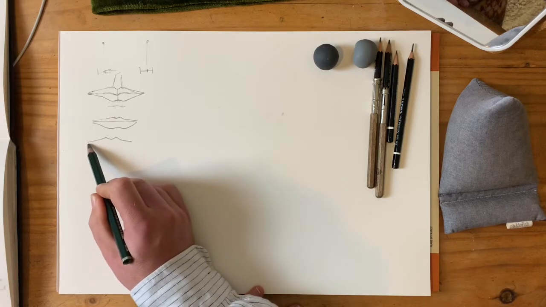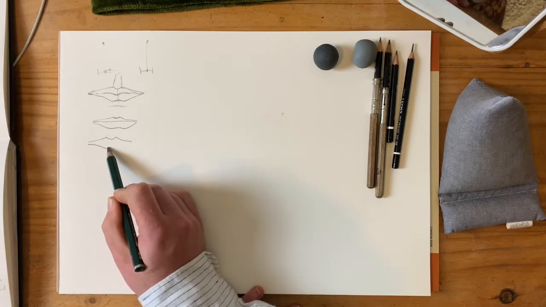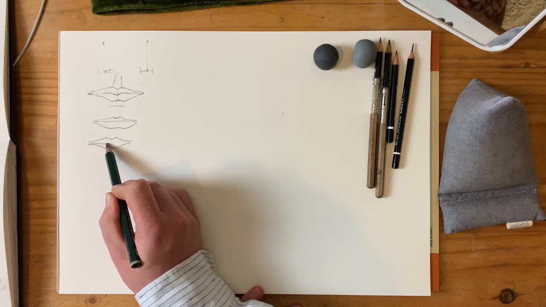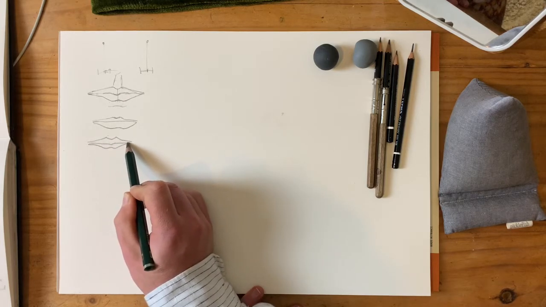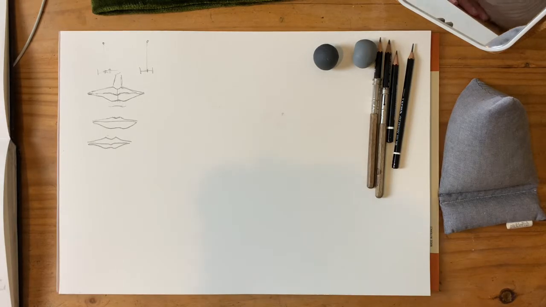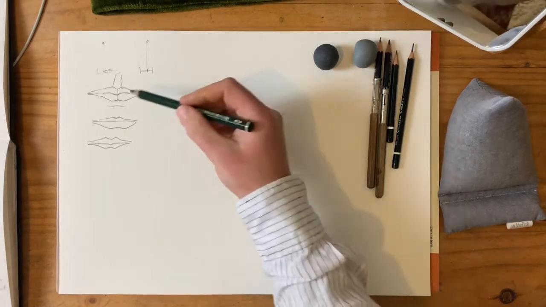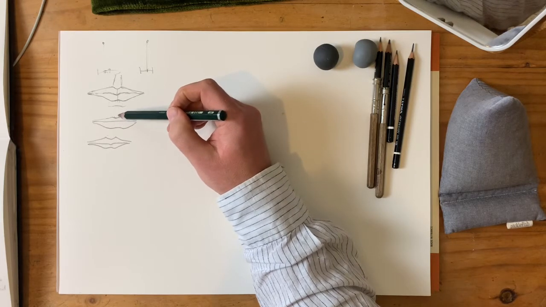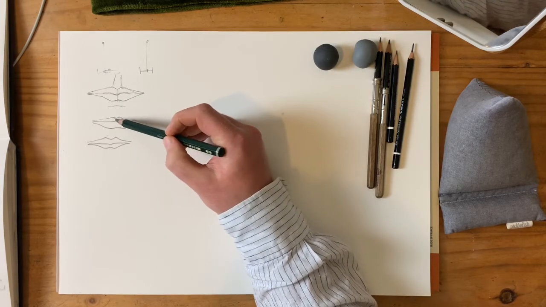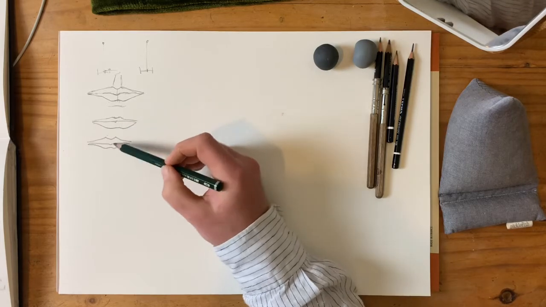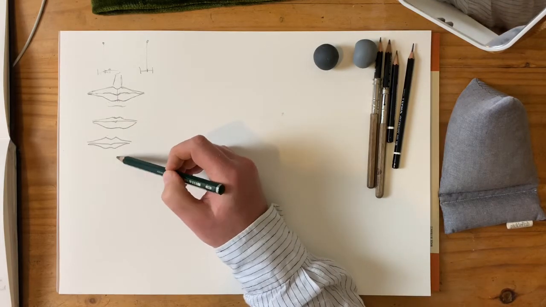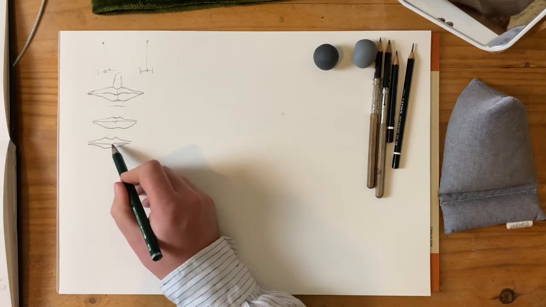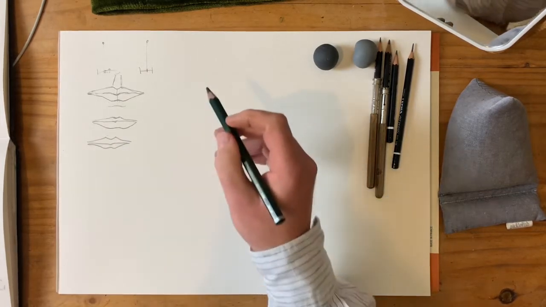But they will share all common features. Principally, the top lip having peaks and valleys, the bottom lip having peaks and valleys, and that line, the mouth line, having a slight parrot's beak of some description.